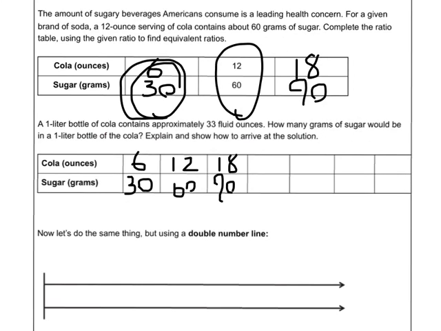How many ounces of cola would come next? Absolutely, you'd have 24. How many grams of sugar? Yep, 120. Because you're either multiplying this 6 over 30 by 4, or you're adding 6 ounces and 30 grams each time. Either way, you're keeping the ratios equivalent. Then, keep on going up, 30 and 150. Remember, I'm looking for 33 fluid ounces, so I'm almost there. And then the next one up would be 36 and 180. So this almost gets me there.